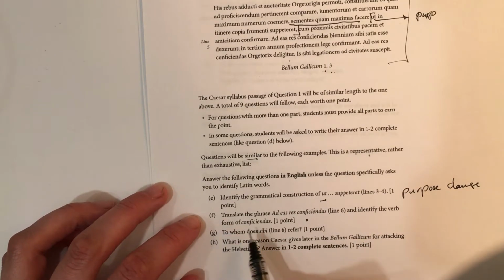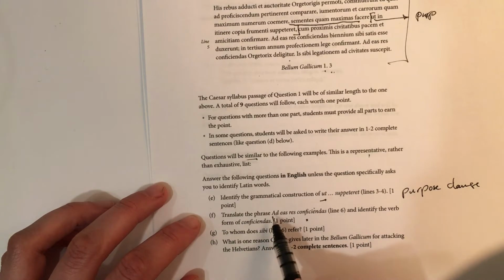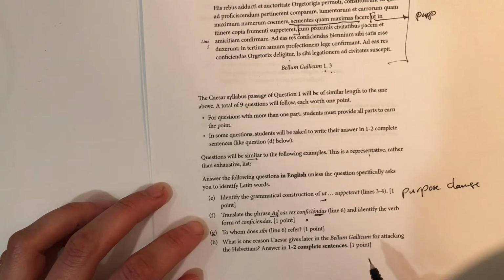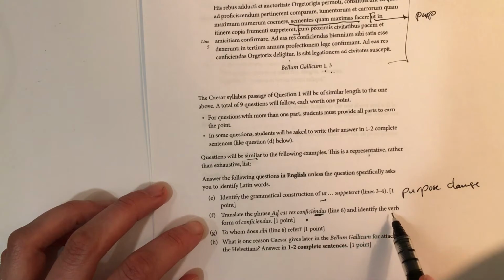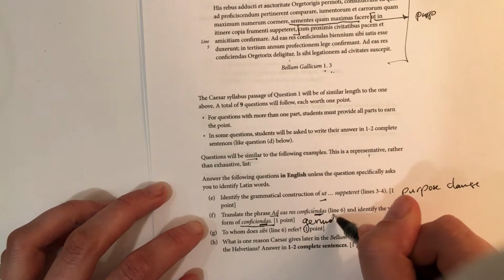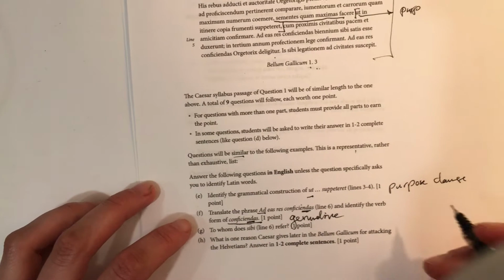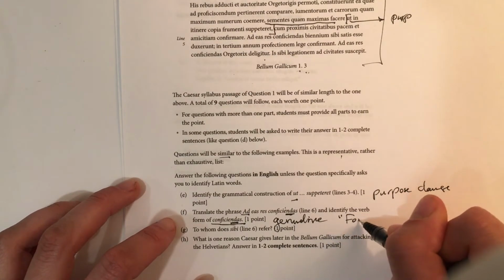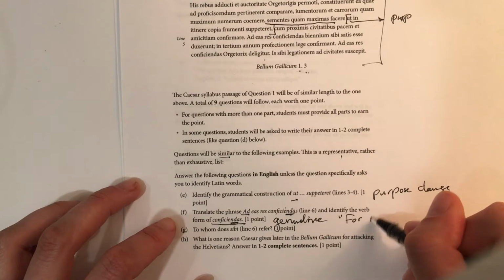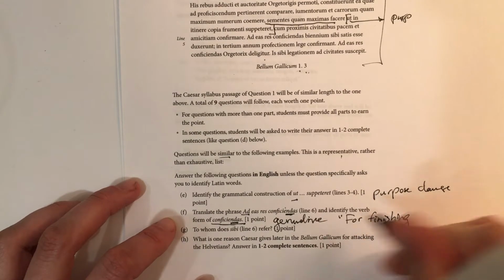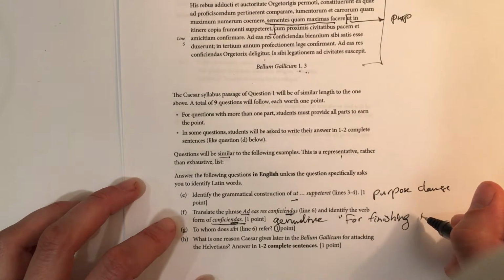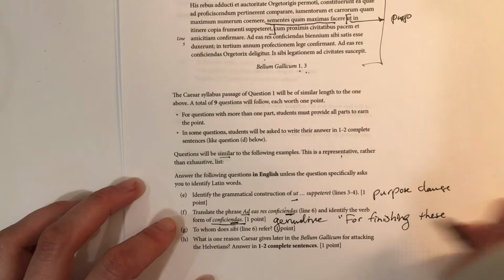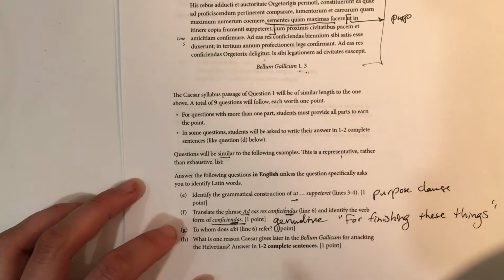All right, then translate a phrase. Ad eas res conficiendas. We've got an ad and we've got an nd here. So that's one of those gerundives of purpose. "For blank-ing blank." It asks you for the verb form of conficiendas. With the nd, it is a gerundive. Sorry about my horrible handwriting. And then translate the phrase: for finishing or something like that. Definitely "-ing." Eas res: those things or these things. Res is these, or res is things, whatever. There you go. So you need both of those parts.